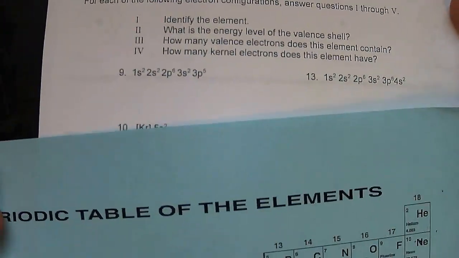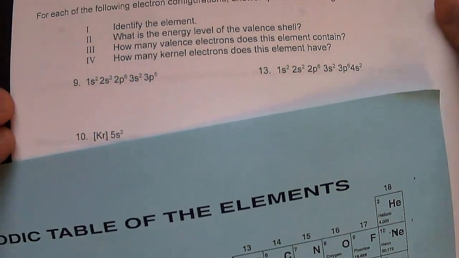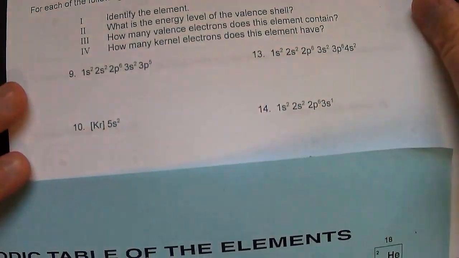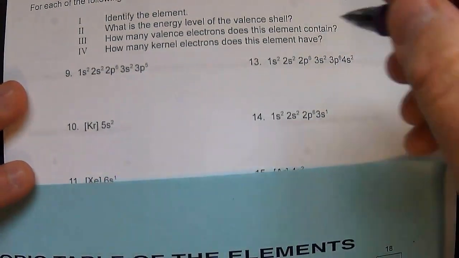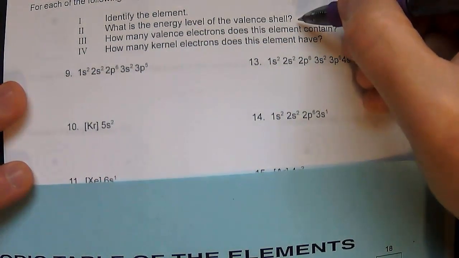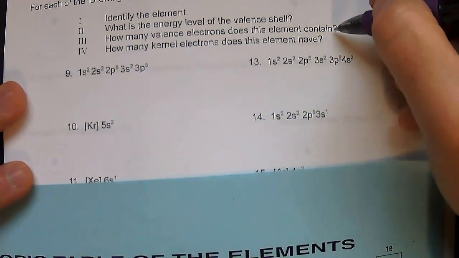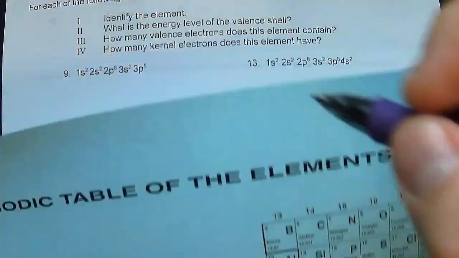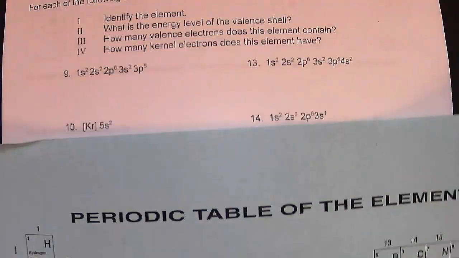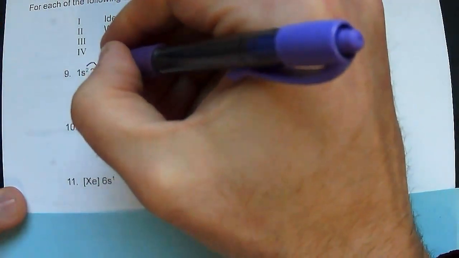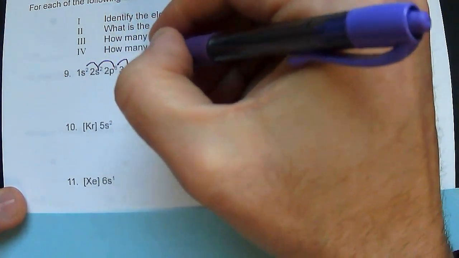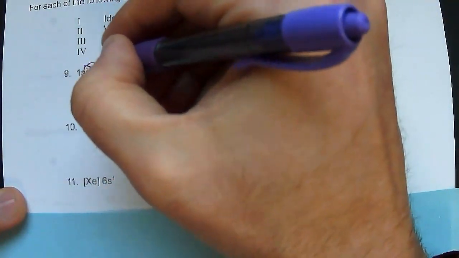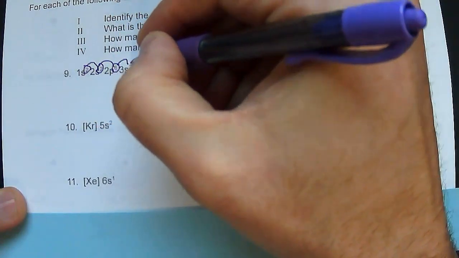Now for this, we're going to have to identify all of these things: what the element is, what the energy level of the valence shell is, how many valence electrons, how many kernel electrons. So the element here, 1s2. In order to identify the element, I'm going to add up all the electrons. 2 plus 2 is 4, plus 6 is 10, plus 2 is 12.